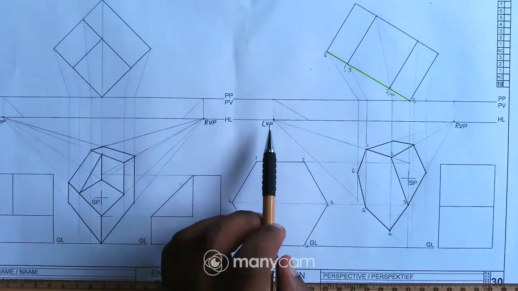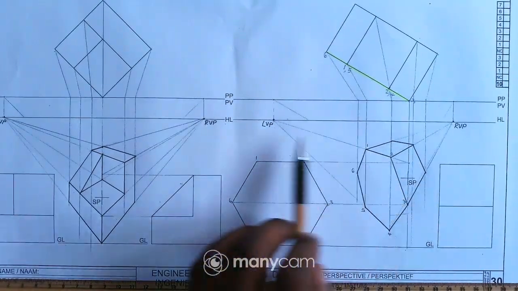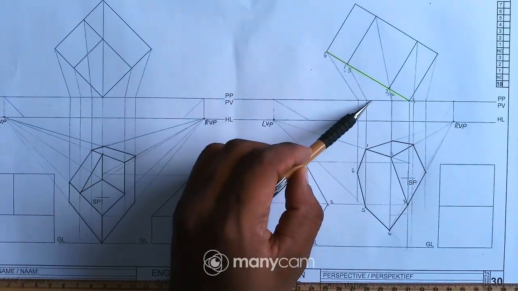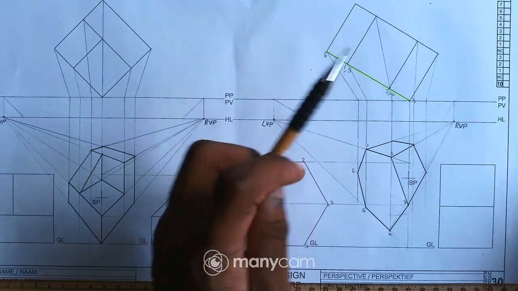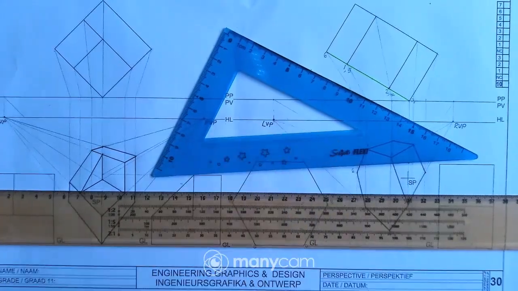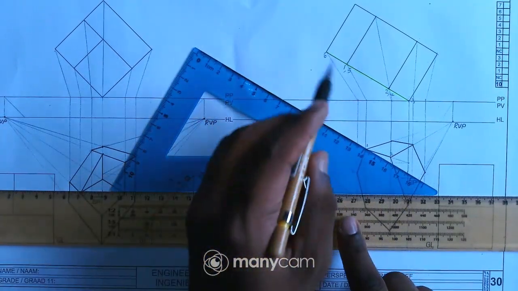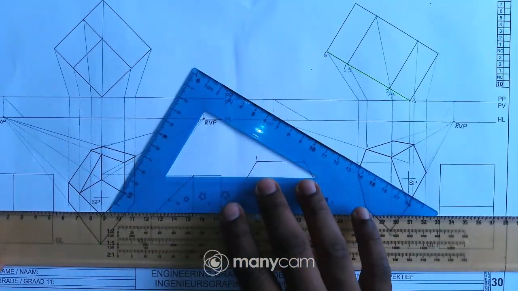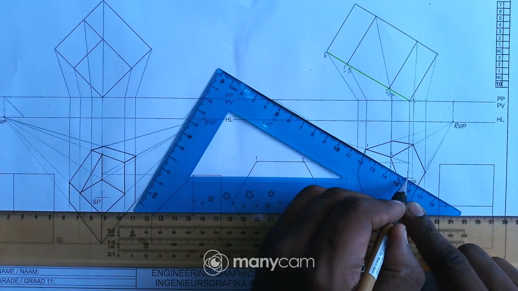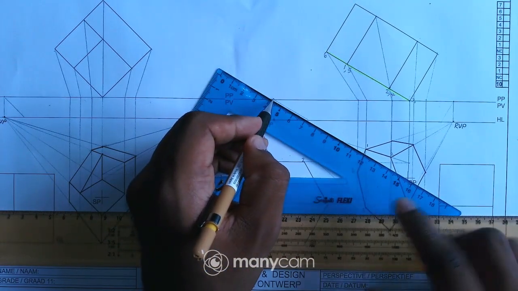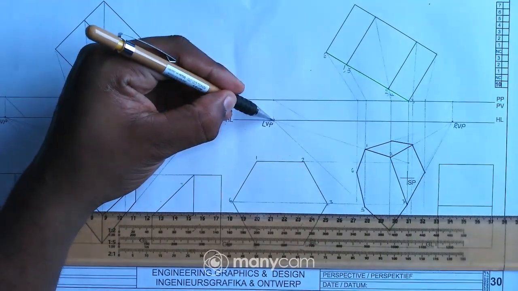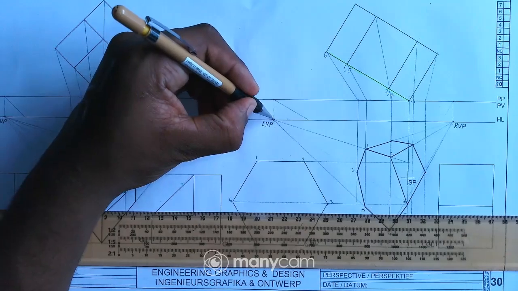Firstly, you have to find the 2 vanishing points. How? First you have to check the angle here. If the angle is 60, that means you have to use your 60 by 30 square. You draw a parallel line from that line. Obviously it means you have to draw a line from the SP point there up to the picture plane, and from there you just drop that point down to the HL. So this is our first vanishing point.